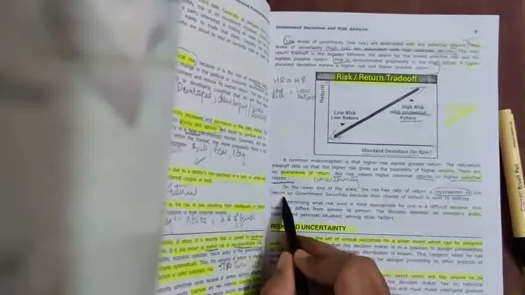Your return could either be high or very low, and you would face losses. Now, on the lower end of the scale, the risk-free rate of return is represented by the return on government securities, because the chance of default is next to nothing. It could be treasury bills.